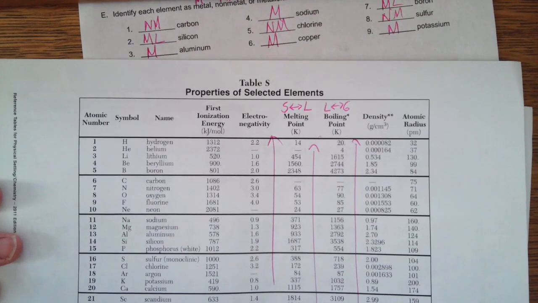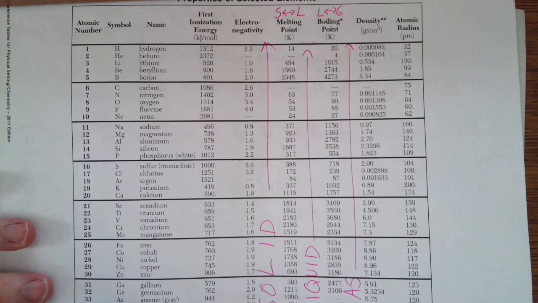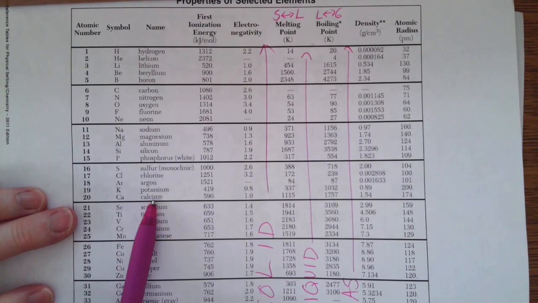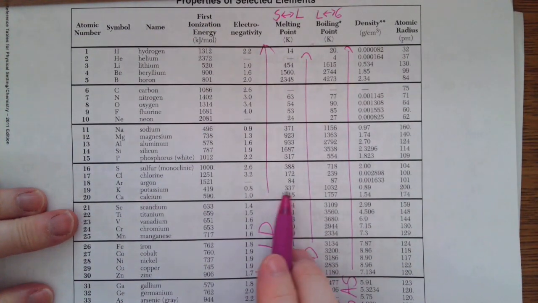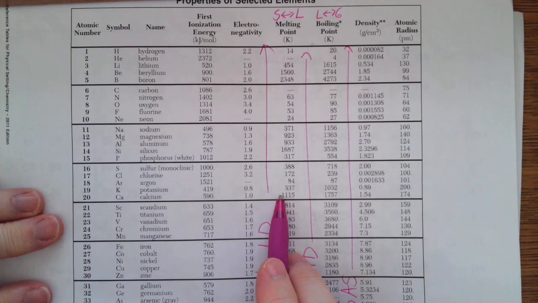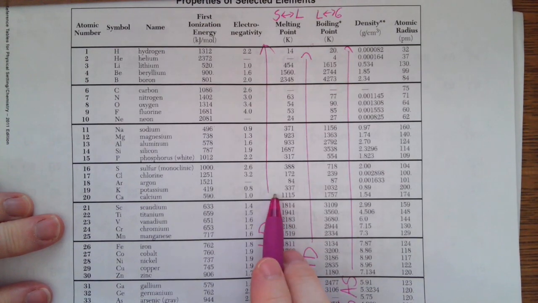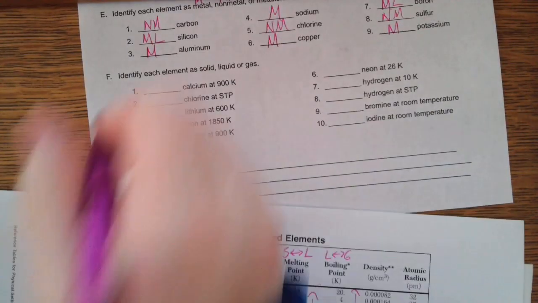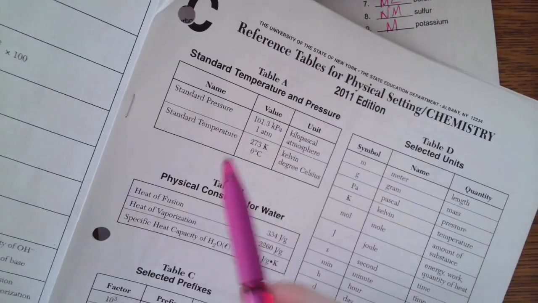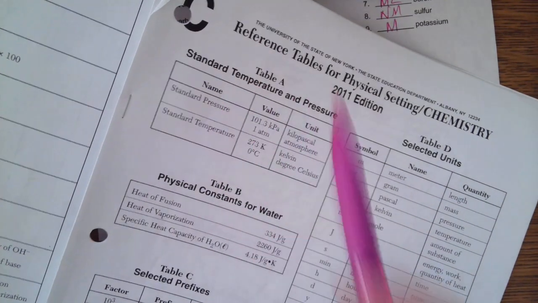So calcium at 900 Kelvin. So we have to find calcium. Here we go. 900. So imagine this like a number line. Where does 900 go? Well, over here, right? So that means it will be a solid. Chlorine at STP. So remember STP, standard temperature and pressure.